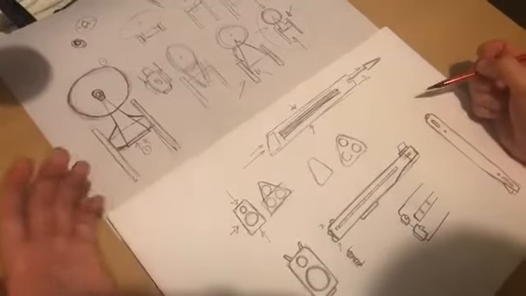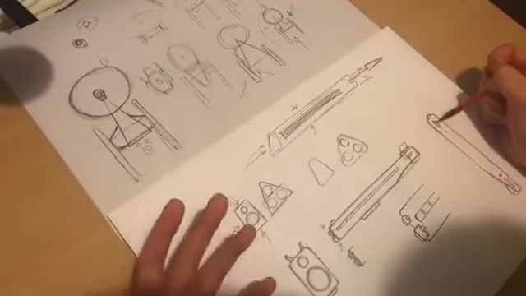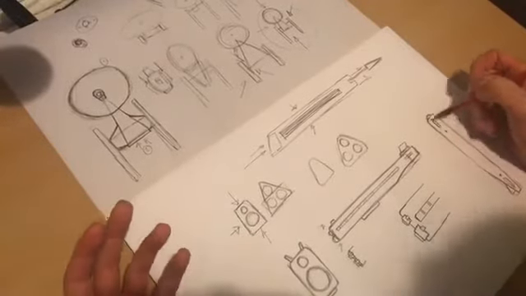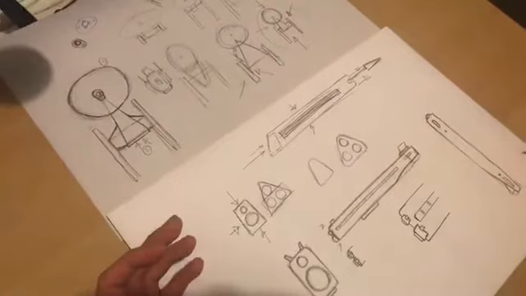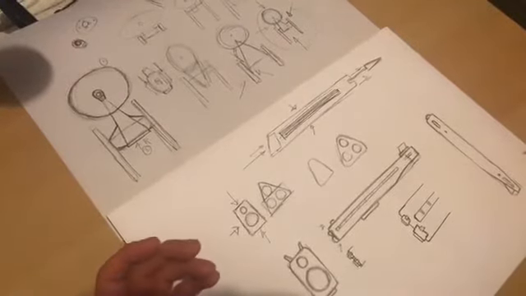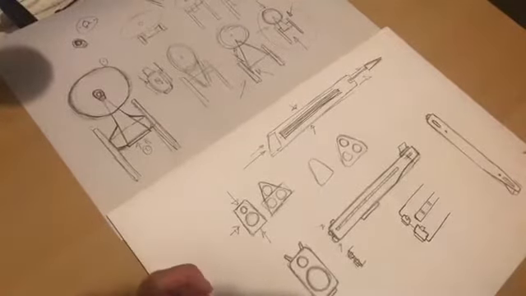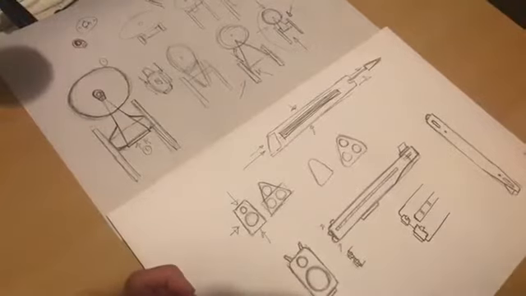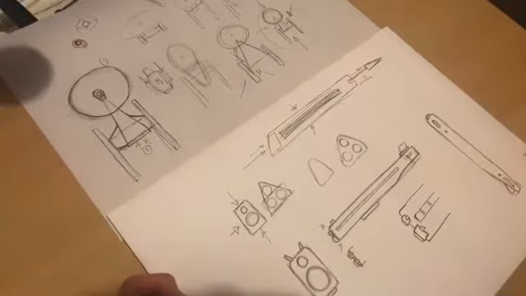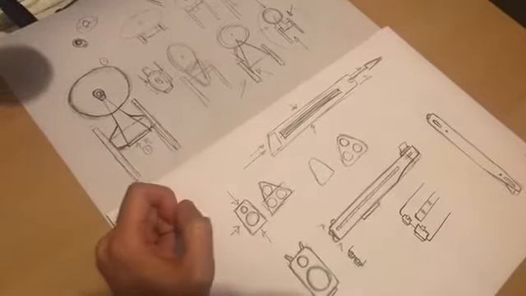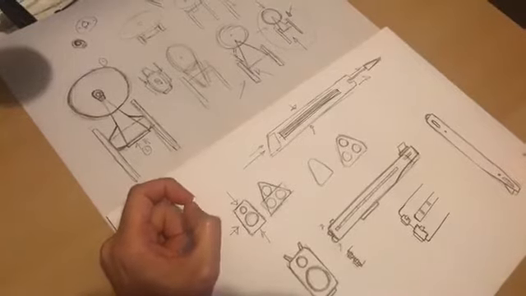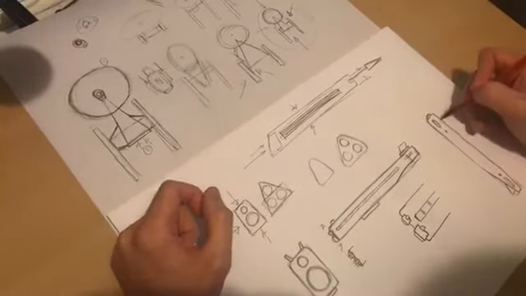So I think we're doing pretty good on that. We've got the nacelle done. I think we're pretty good on there. How are you guys doing? Are you stressing? I think you're doing pretty well. You're not complaining yet, so I'm hoping you're doing alright.